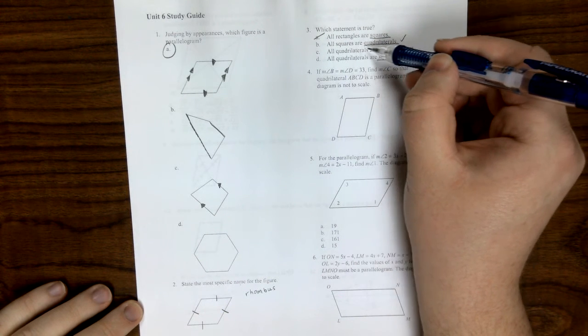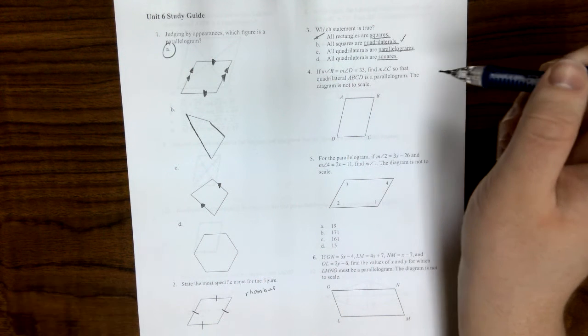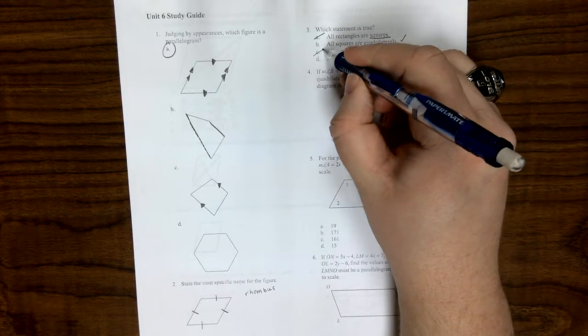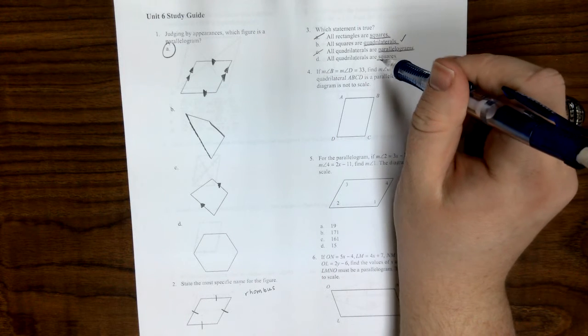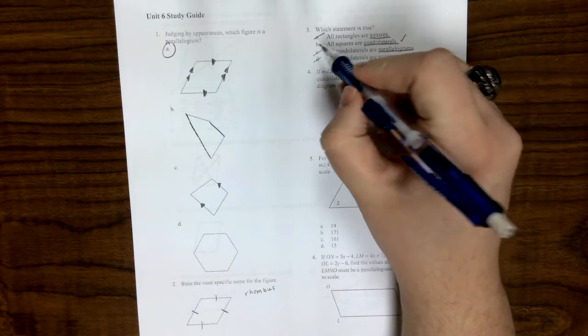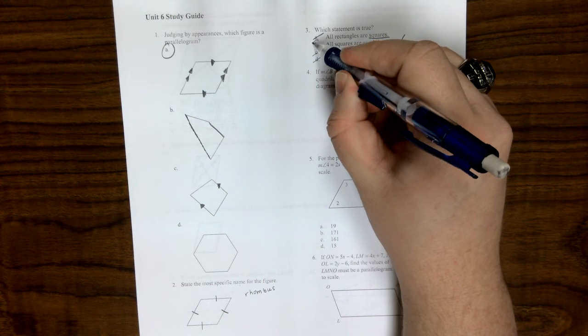All quadrilaterals are parallelograms. So what's it take to be a parallelogram? You have to have two sets of parallel sides. Does every quad have that? Nope. And then is every quad a square? Of course not, because a square is very, very specific and a quad isn't. So your answer here is B.